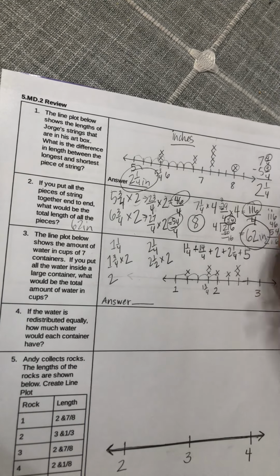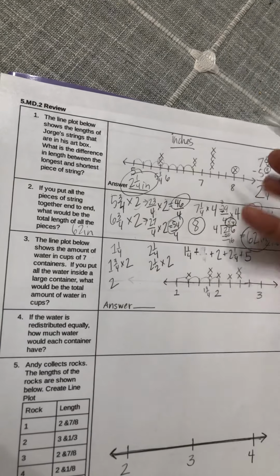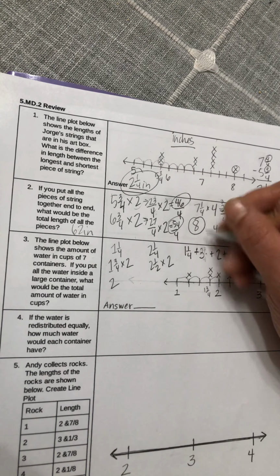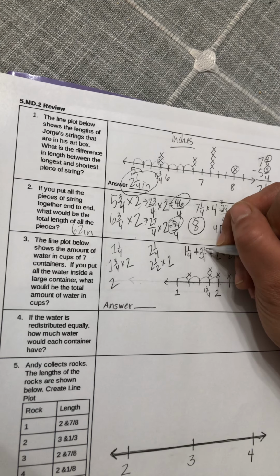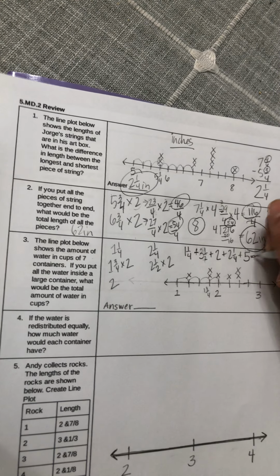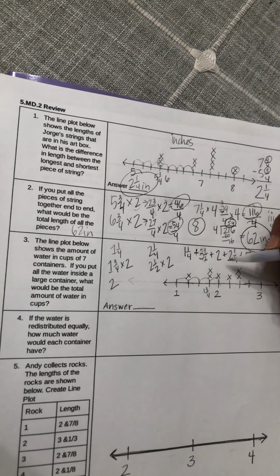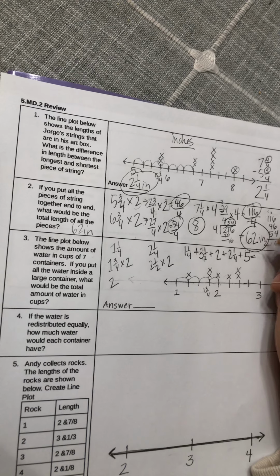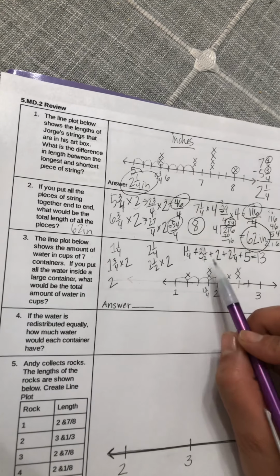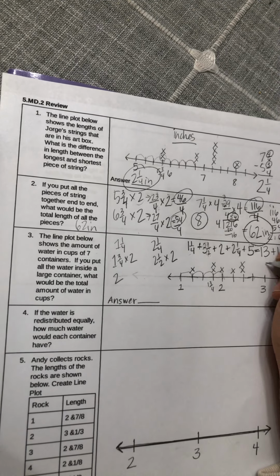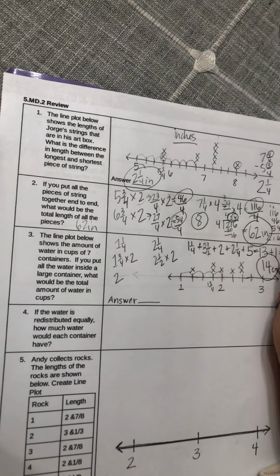So I'm gonna go ahead and turn this into a mixed number. 14/4 is 3 2/4, which is 1/2. Okay, now I can easily add these. So 1 plus 3 is 4, plus 2 is 5, 6, 7, 8, 9, 10, 11, 12, 13. And then 1/4 plus 1/2 plus 1/4 is 1. So our total answer is 14 cups.